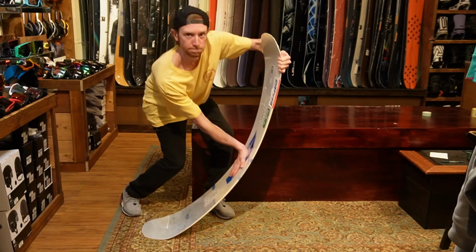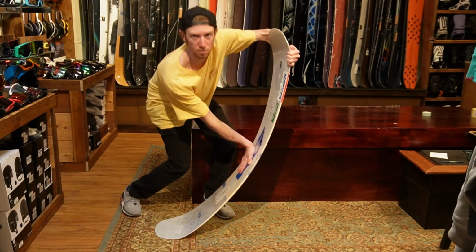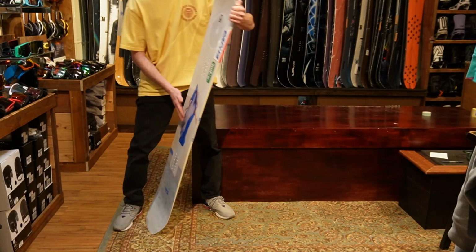Because of this, it is much easier to catch an edge than on a rocker profile board, but it allows for much more power out of your snowboarding. Because regular camber is shaped in the opposite direction that a board naturally wants to flex, when you do go to flex this board, it's going to snap back and rebound with a lot of energy. This makes a regular camber board the snappiest and most powerful profile that you'll see in any snowboard.